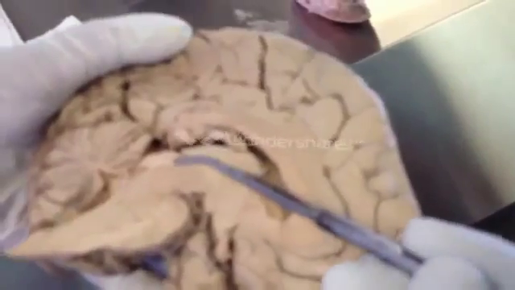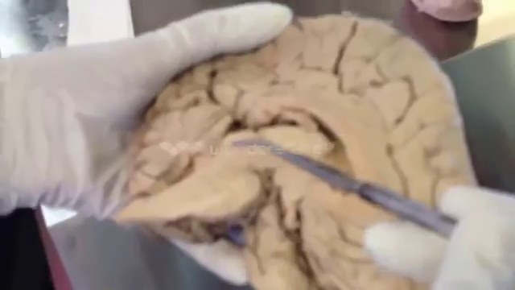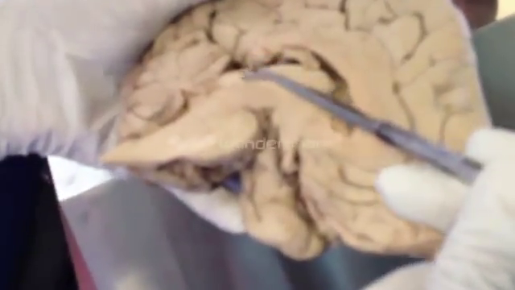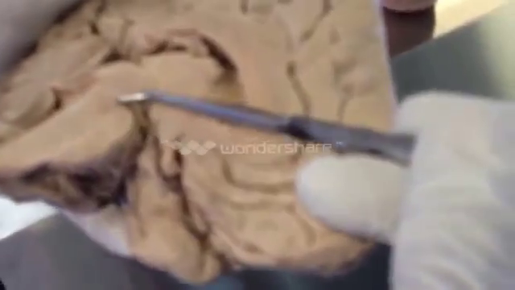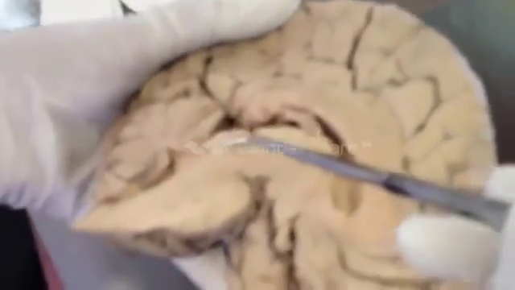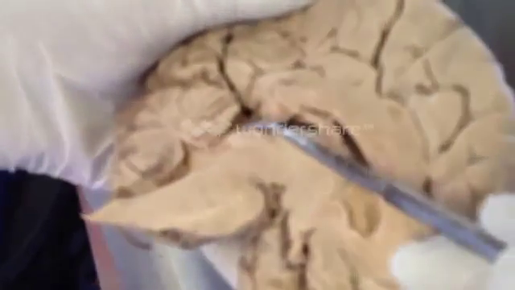So let me go step by step. The aqueduct of Sylvius is located just 3/4 of an inch long. It is located almost entirely in the midbrain only. So this aqueduct of Sylvius divides the midbrain into an anterior portion which we just called the tegmentum. And the posterior portion, which is behind the aqueduct of Sylvius, is the tectum or the quadrigeminal plate. And this tectum has got two swellings. Can you see one swelling here and another swelling here? So this is the superior colliculus and this is the inferior colliculus. The thunder and lightning reflex.